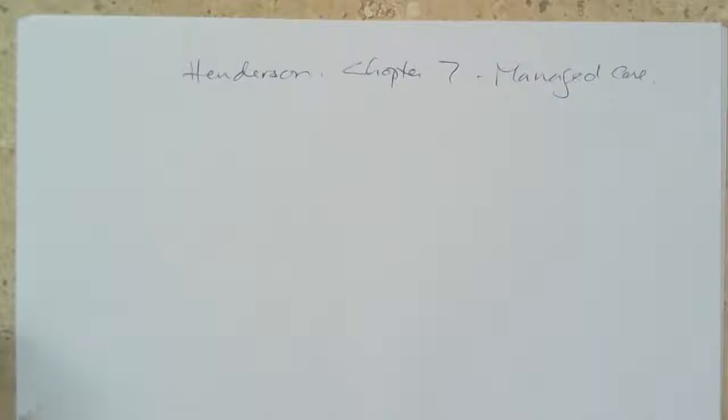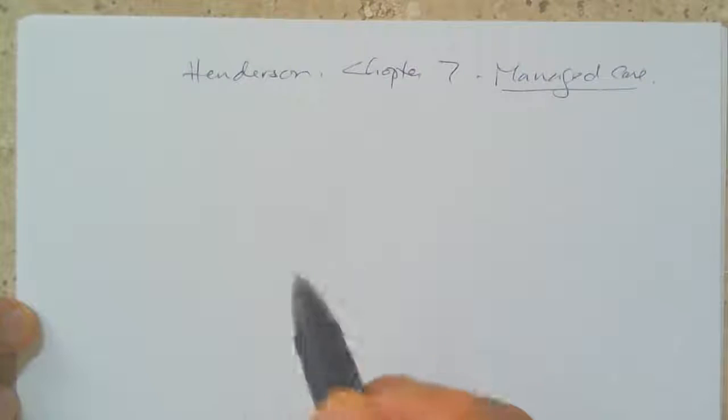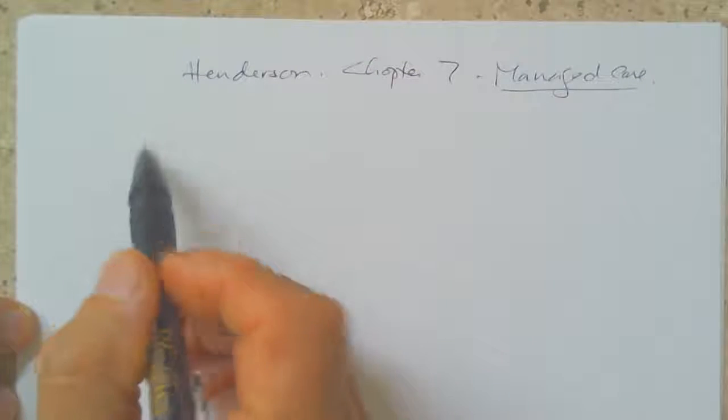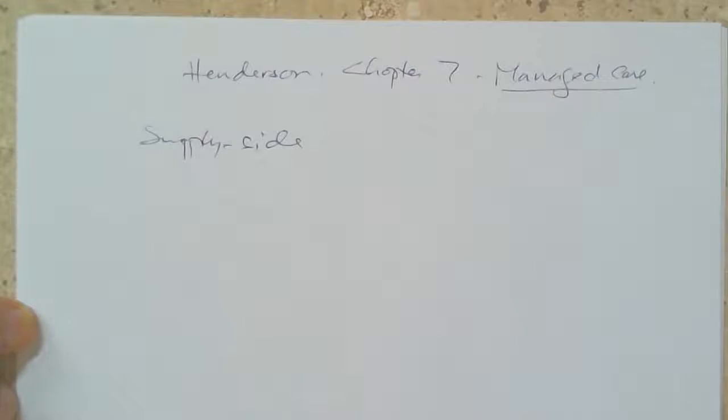In this session, we're going to try to focus on managed care. The textbook puts it under the supply side sort of category. Up to this point, we're focused on demand for medical care and so forth. And now there's the supply side, but in reality, managed care is both demand and supply side management. So let's start with the supply side.